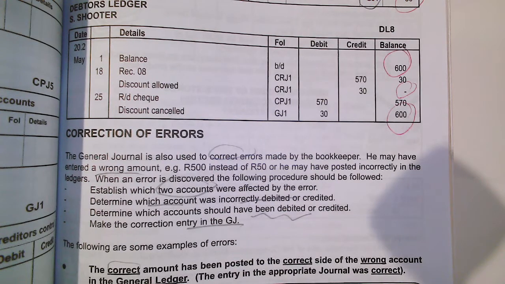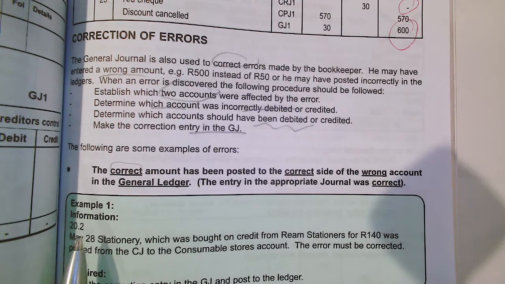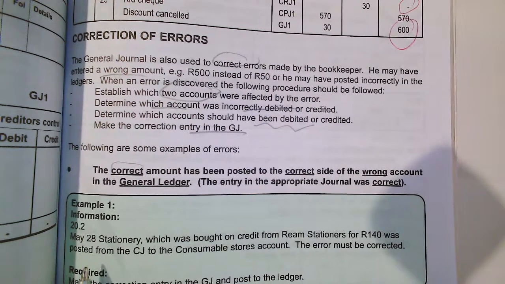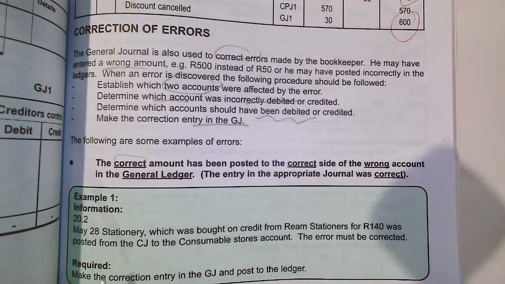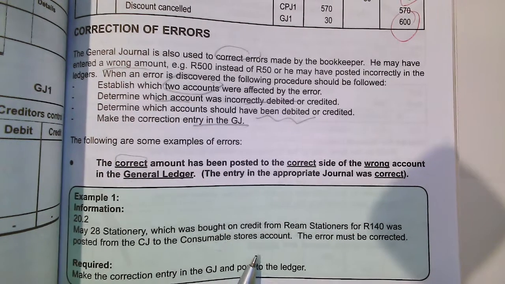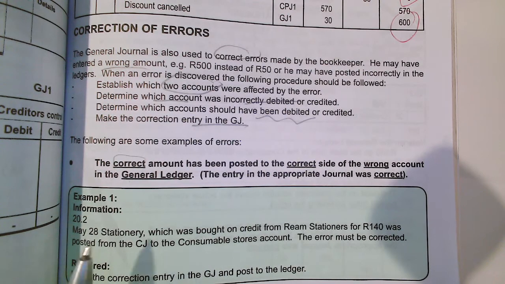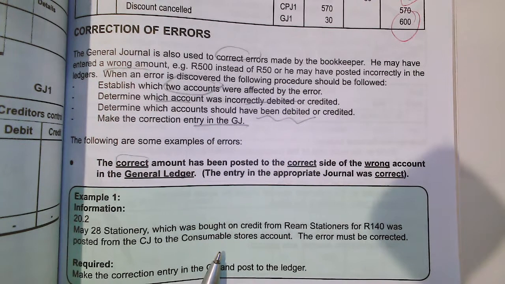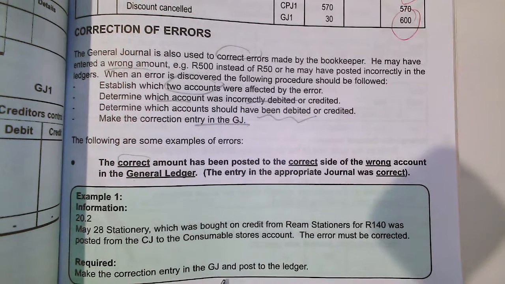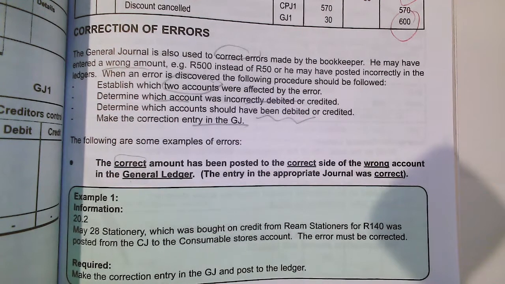In this example I'm going to do example 1, and in the next video I'll do example 2. May 28, stationery which was bought on credit from Ream Stationers for 140 was posted from the CJ to the consumable stores account. The error must be corrected. It was supposed to be posted to stationery and then they posted it to consumable stores. Make the correction entry in a general journal and then post it to the ledger. Let's do the correction entry first.